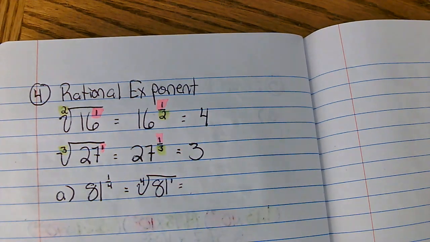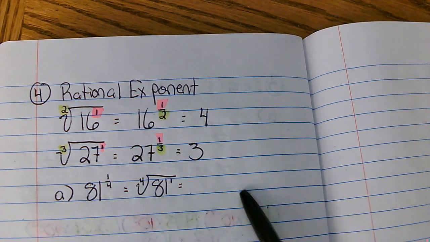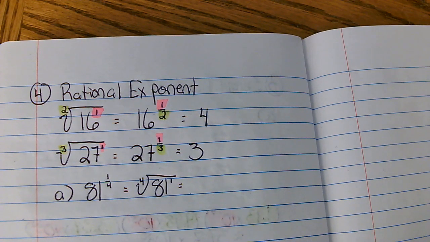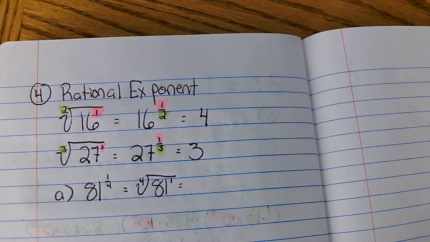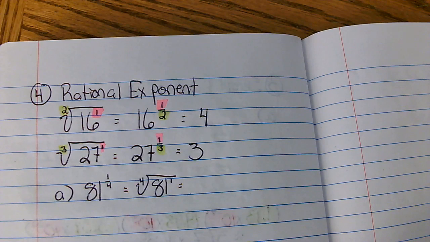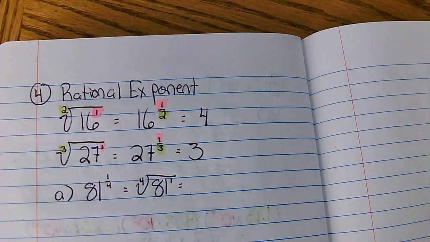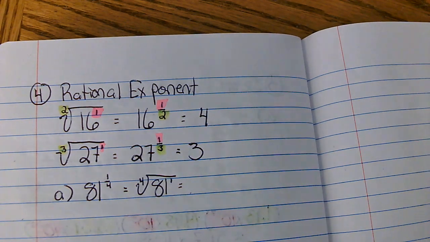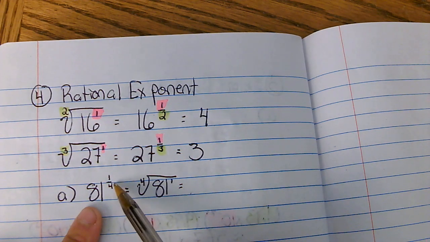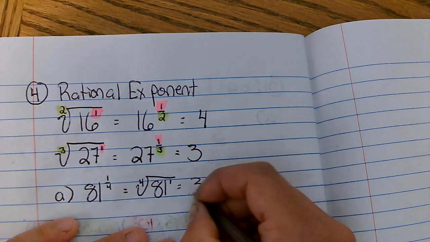So what this means is, what's a number times itself 4 times that will give me 81? We actually have it written on the page already. It's going to be 3, because 3 times 3 is 9, times 3 again is 27, times 3 again is 81. So 81 to the 1/4 power is 3.